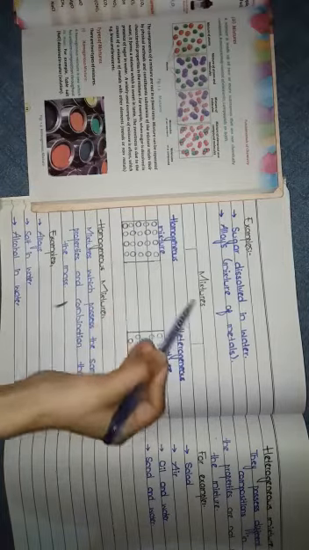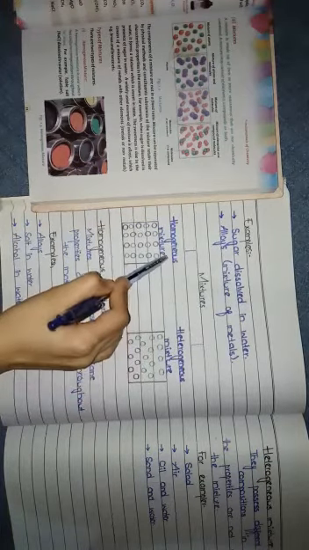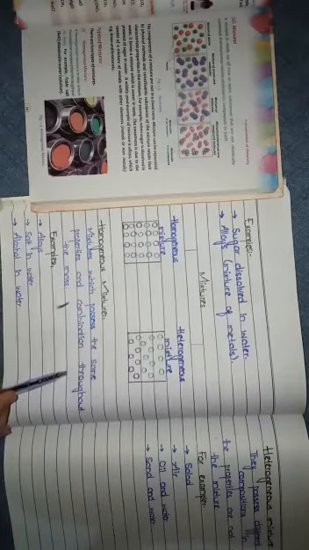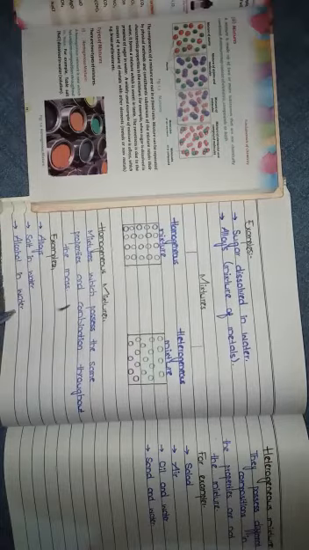Now coming towards the types of mixture, there are two types: homogeneous mixture and heterogeneous mixture. Homogeneous mixtures possess the same properties and composition throughout the mass. Example: alloys, salt in water, alcohol in water.